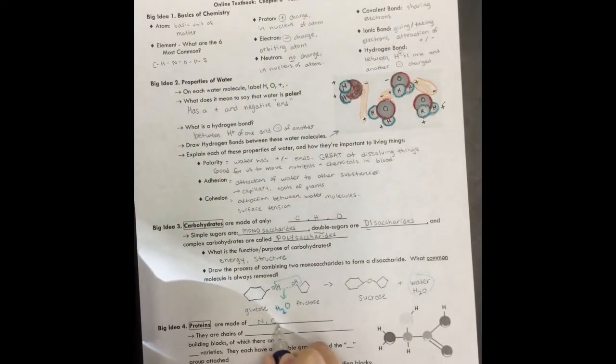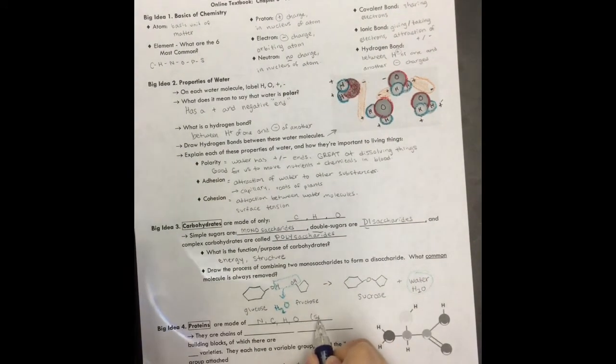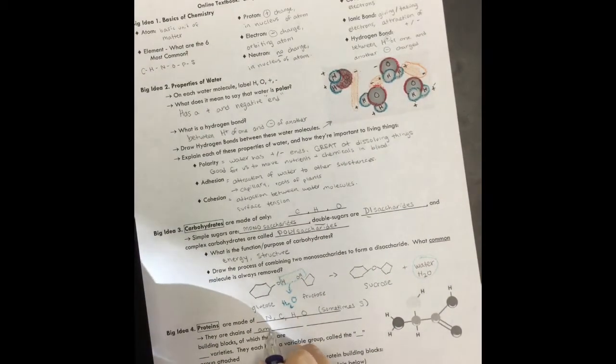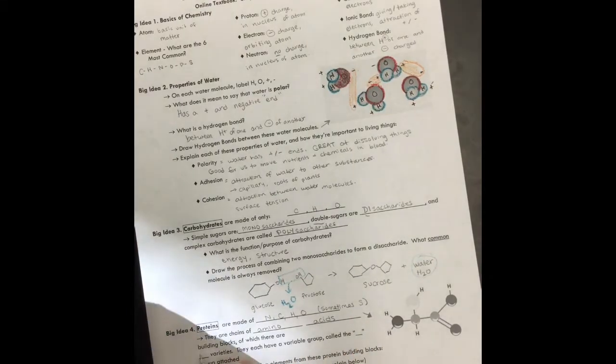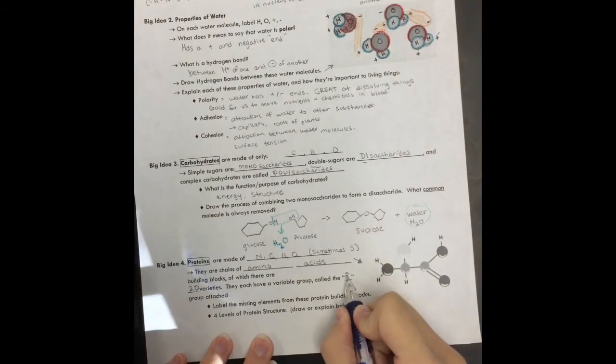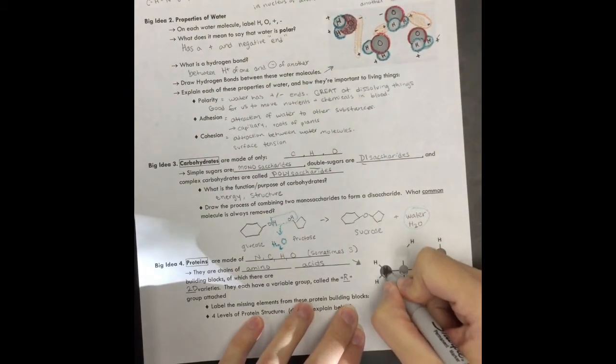Next, we'll move on to proteins, and proteins are made of nitrogen, carbon, hydrogen, and oxygen. Sometimes we also put in a sulfur. They are chains of these little building blocks called amino acids, which you have a picture of there. There are 20 different varieties of amino acids, and they just change at something called the R group.